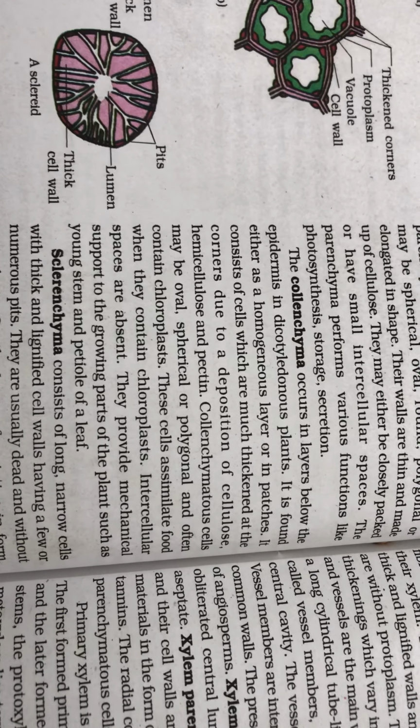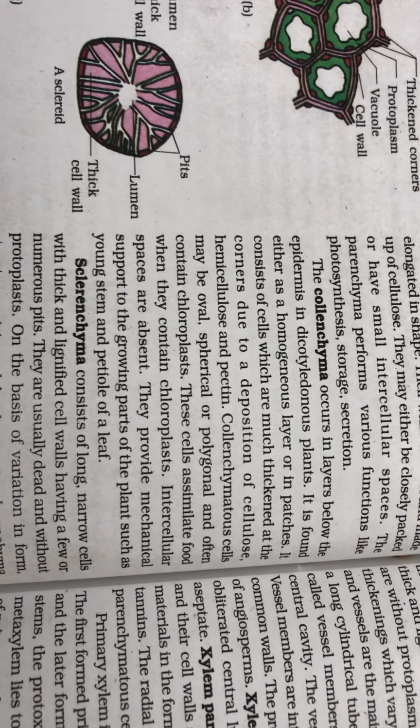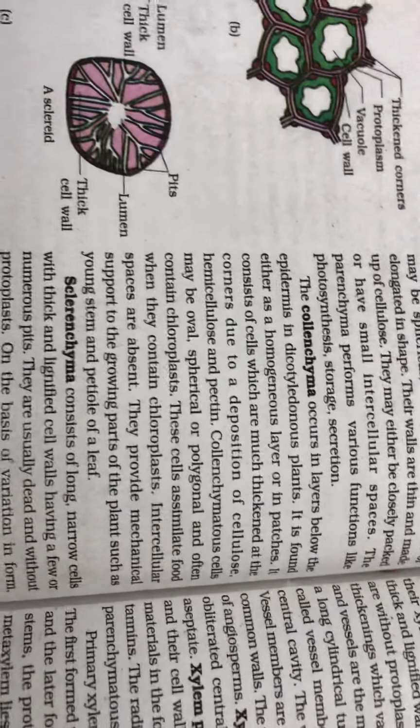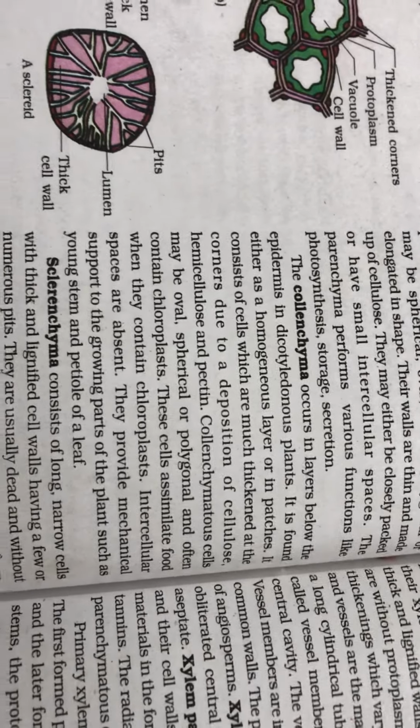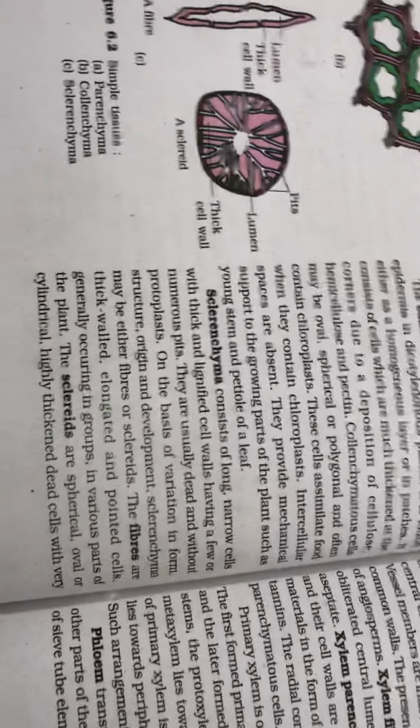They provide mechanical support to the growing parts of the plant, such as young stem and petiole of a leaf. The main function of these cells is to provide support to the plant as well as young stems and petiole of the leaf. Next is sclerenchyma.